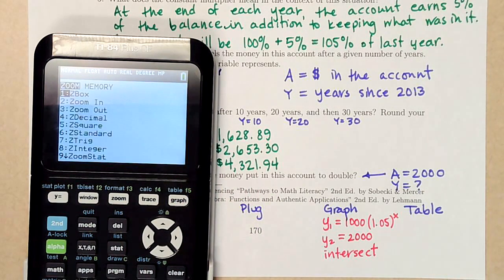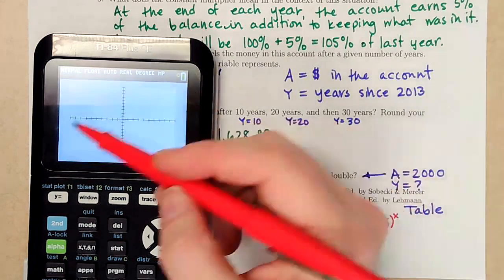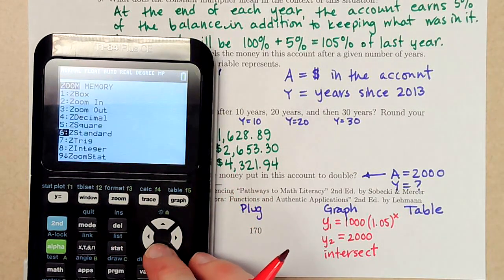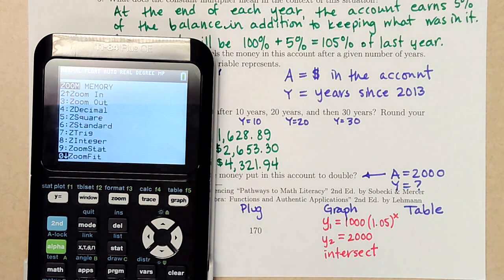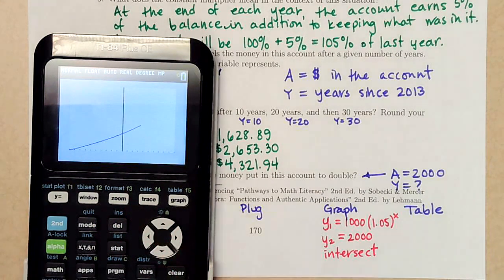Okay, but now I'm going to have to zoom, and I'm going to need to find where they both intersect. I'm going to start with zoom 6 for standard. We're not going to see anything because these numbers are big, and standard is 10 by 10. It is what it is. And then I'm going to try to do a fit just so that we might all see the same thing. So I'm going to go down and put zoom fit because I want to see these values. I could have also gone to second format and picked, oh geez, they don't even match in the zoom fit.